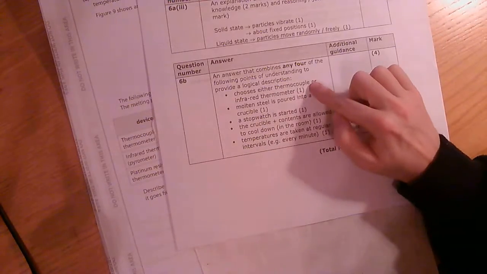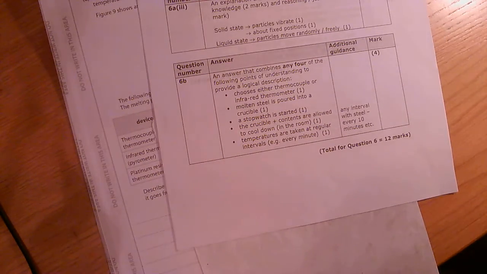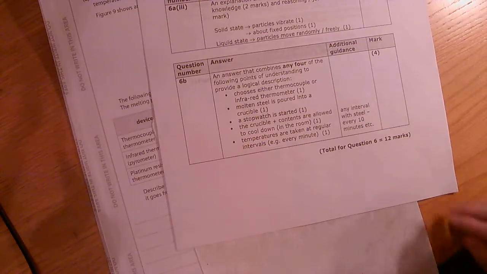So yeah, those are the things that you're looking for. Correct thermometer picked, molten steel poured into crucible, start the stopwatch, let it cool down, we write down the temperature every 10 minutes or so perhaps, or any even interval of time, and that will get you the marks. Any 4 of those will give you all 4 marks, and that is question 6.